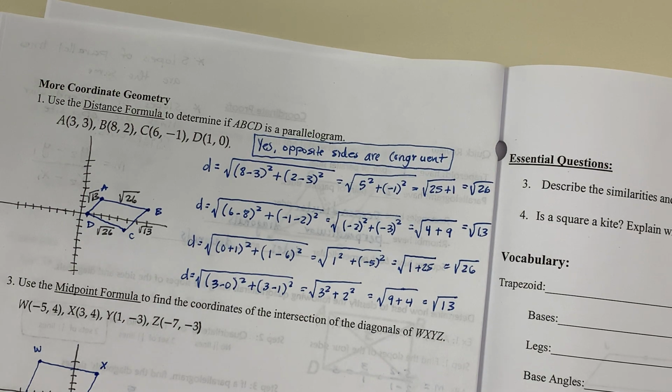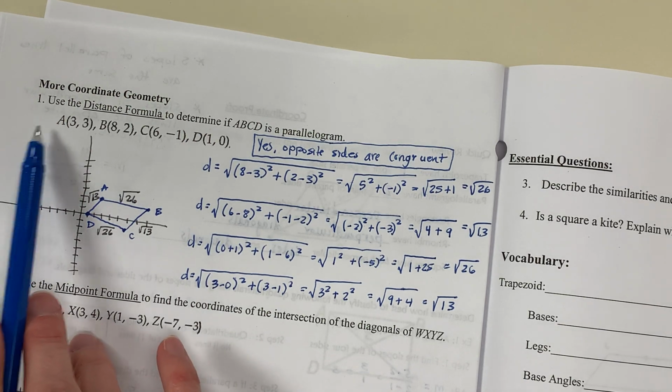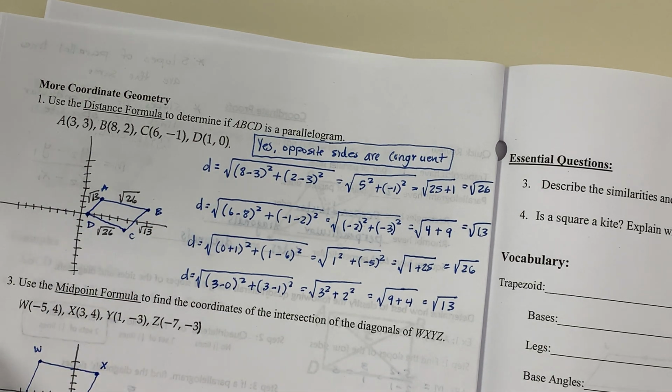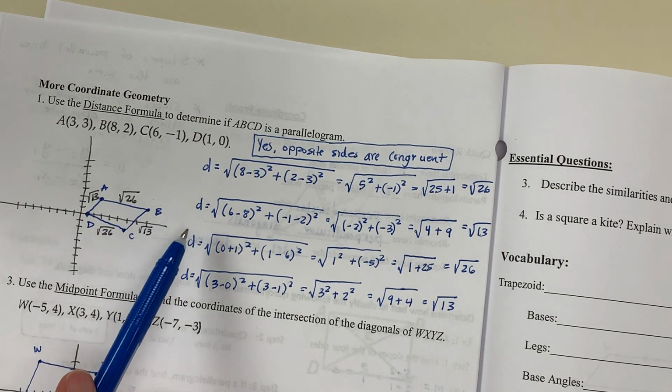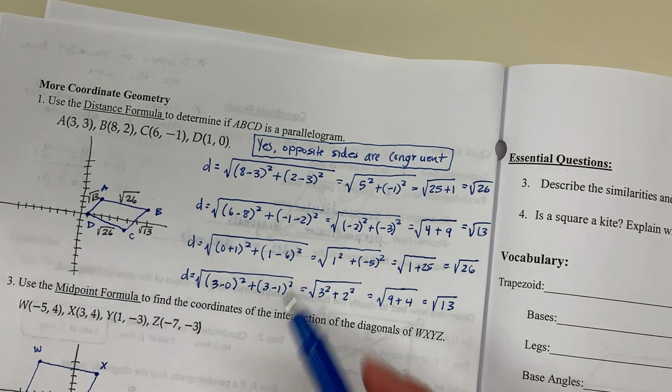Okay, just as I did before, I plotted my points A, B, C, and D. Now, we're going to use the distance formula to determine if it's a parallelogram, and we know that one of the properties is that parallelograms have opposite sides congruent. So if the opposite sides are congruent to each other or the same length, then I know I must have a parallelogram. So I am using the distance formula to find the length of each side of my parallelogram.